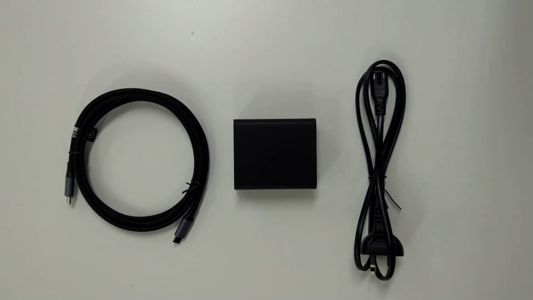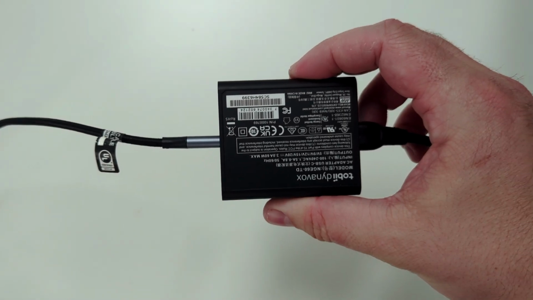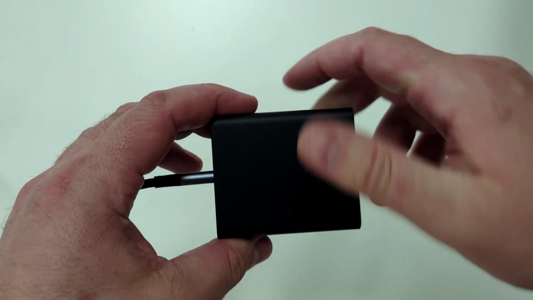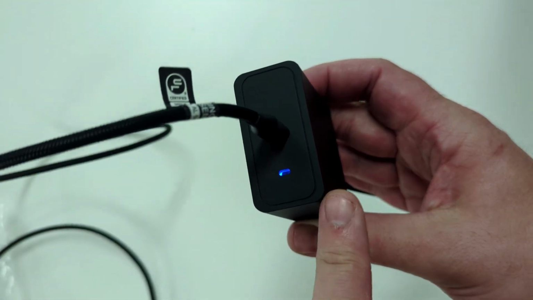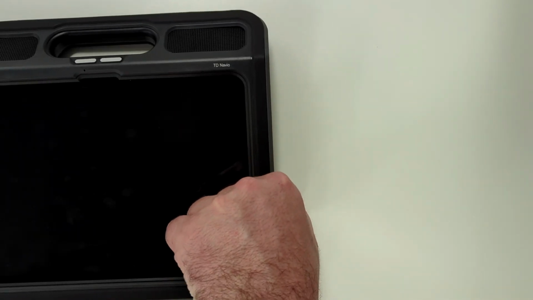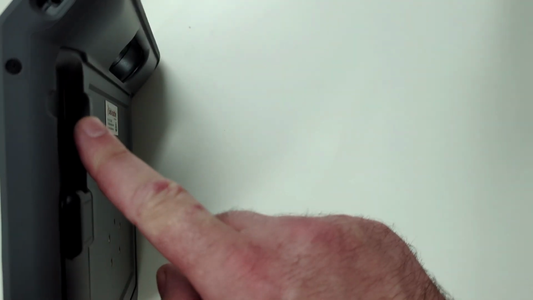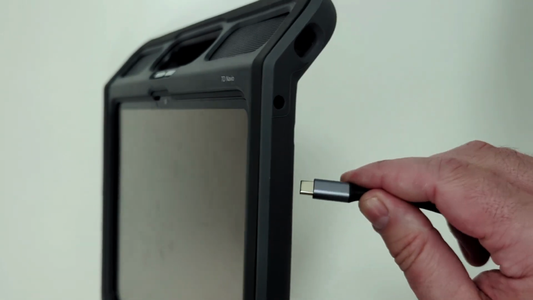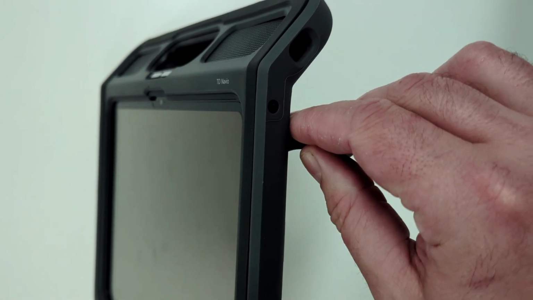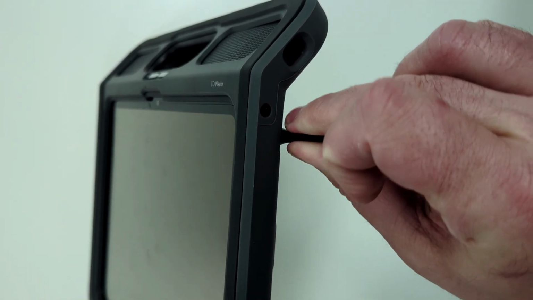Assemble the charging cable and plug into a wall socket. You should see a blue light on the charger. If you don't, check the cables are firmly seated with their respective sockets. With the device still shut off, plug the charger into the case through the socket on the rear right-hand side. Within a few seconds, you should see the Apple logo appear. This indicates that the Navio is receiving charge.